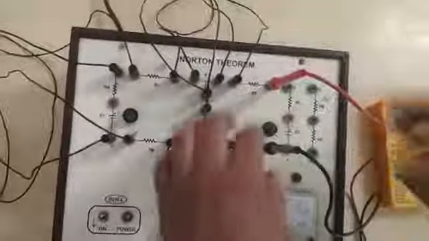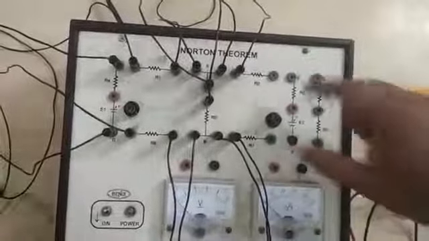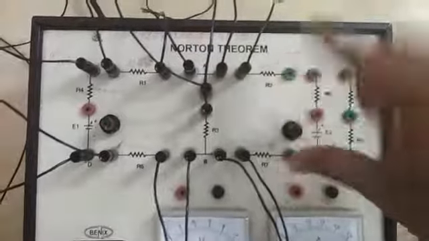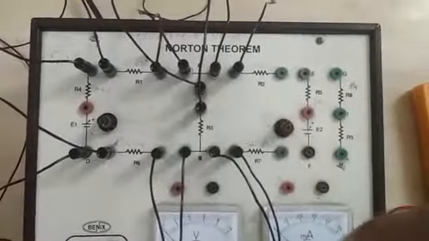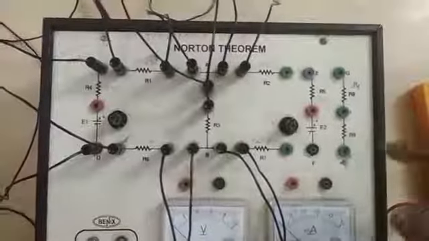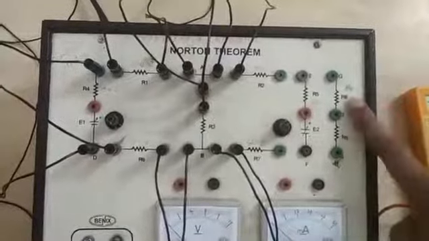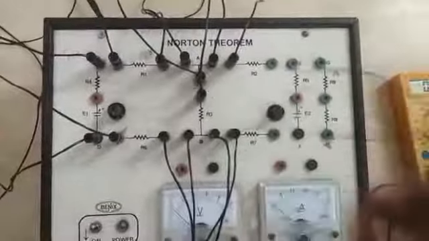After this, I am going to calculate the actual load current across this terminal, because whatever the short circuit current and RTH you have calculated, use these two values, put them into the formula and calculate the IL. Then you have to check whether that measured IL matches the actual IL or not. There may be some percentage of error. It will be around 5 to 10%.